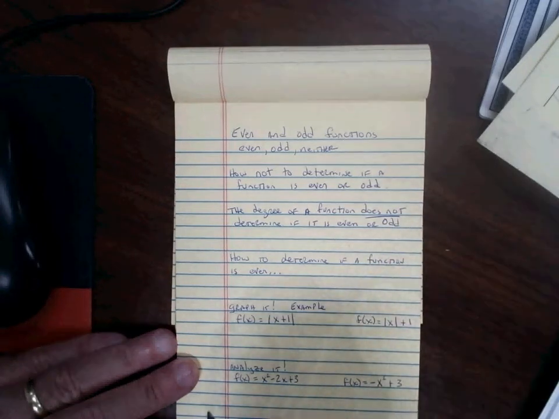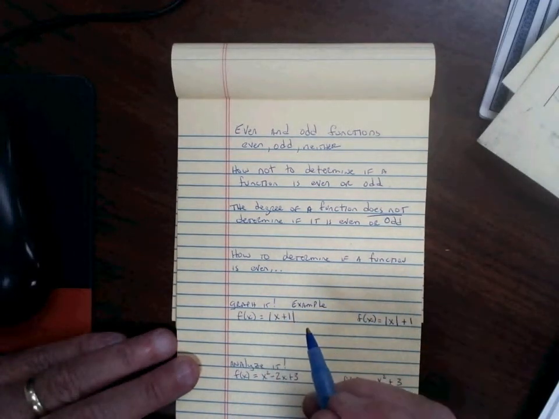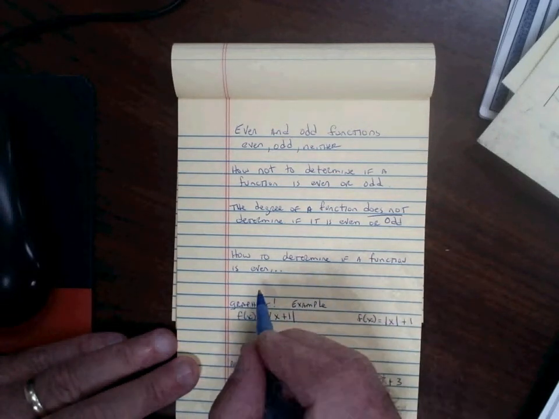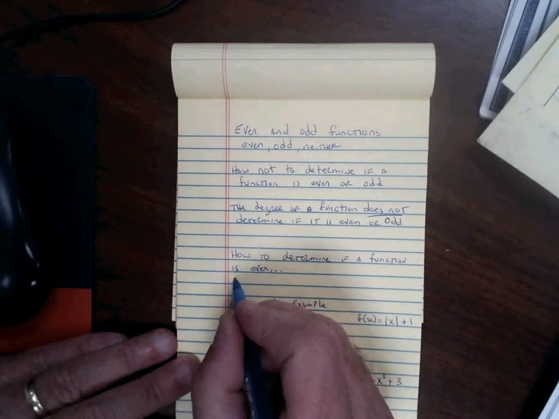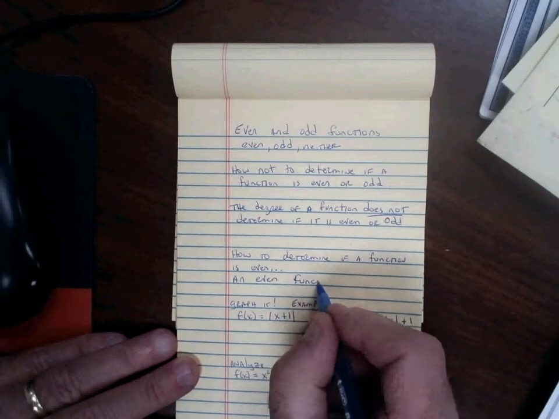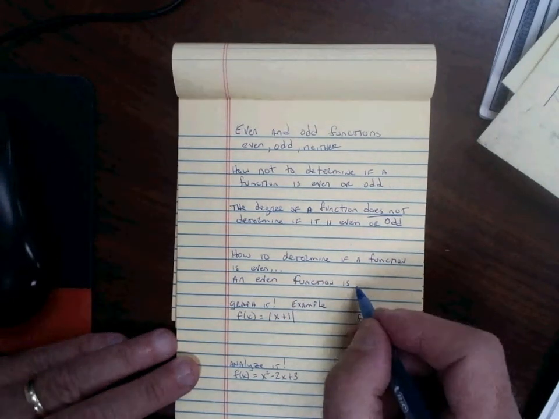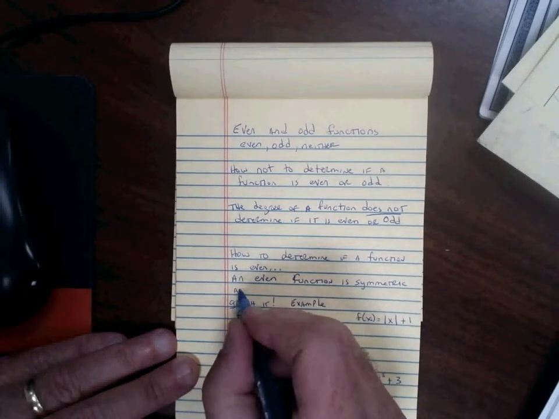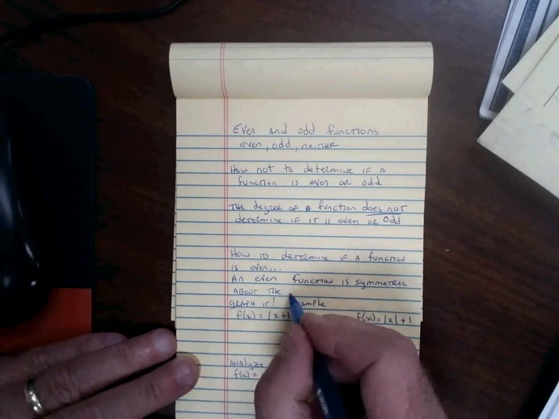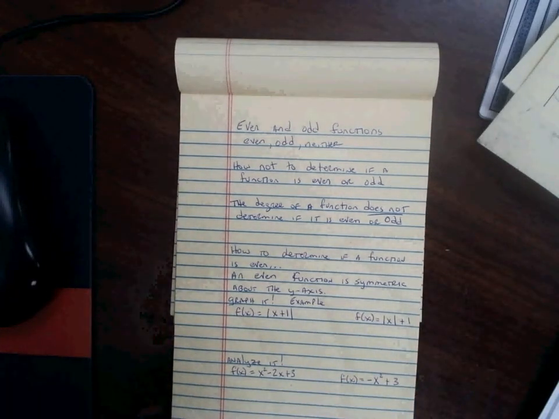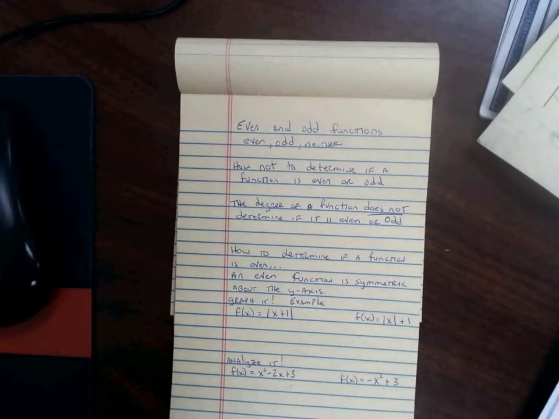So how do we determine if a function is even or odd? Let's look at even first. We'll look at odd after this. We define an even function as being symmetric about the y-axis. That means that if we were to reflect this function across the y-axis, it would give us the exact same function.